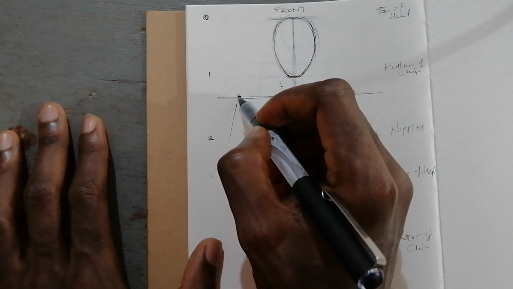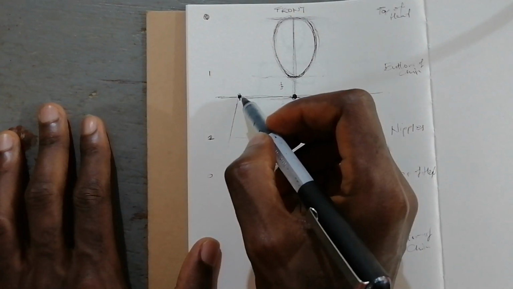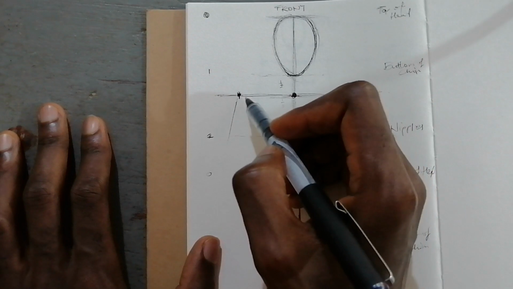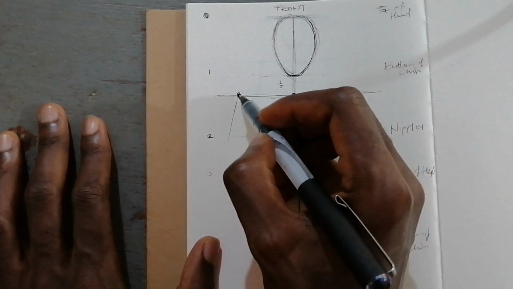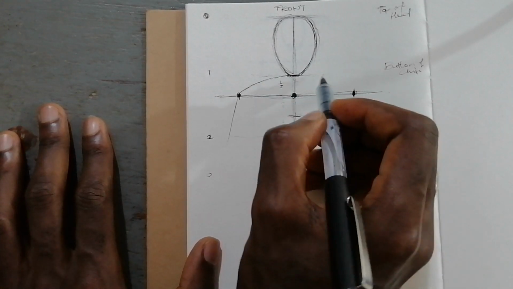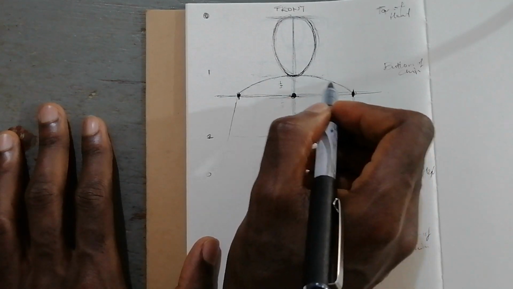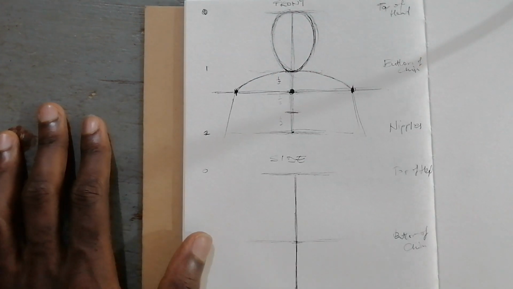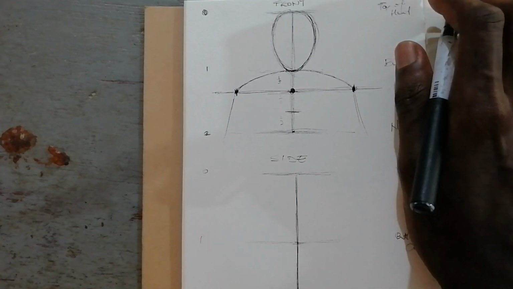So from this point, from the shoulder 1 to the second shoulder 2, we're going to draw a semicircle. Wait, it's not a semicircle. We're going to draw an arc from this point to that point through the chin. So we're going to draw it like this. You have to take your time and draw it. You have to do it with your free hand. Don't use any instruments. No French curve, no ruler, nothing. Just use your hand. It will pay off when you get used to it this way.